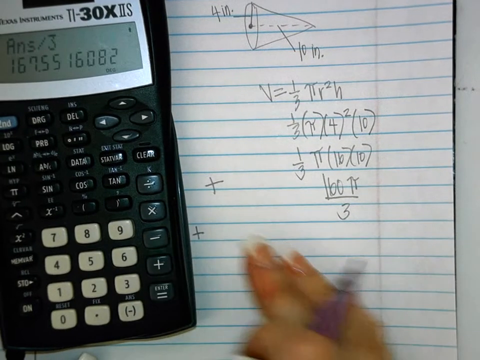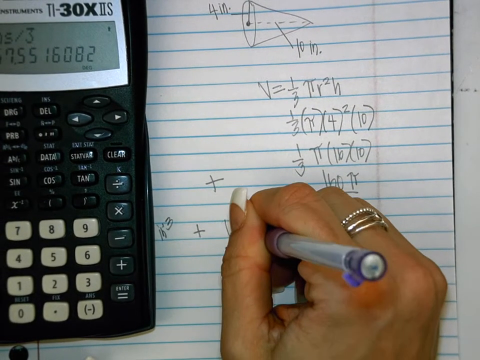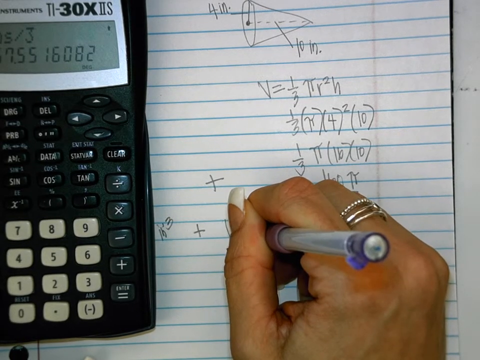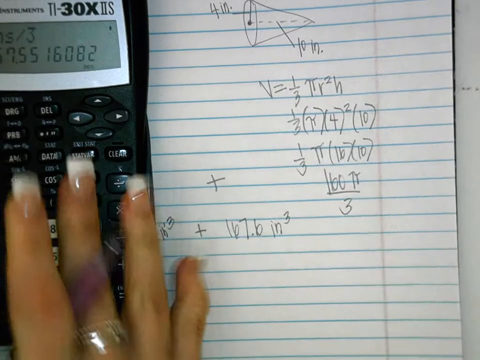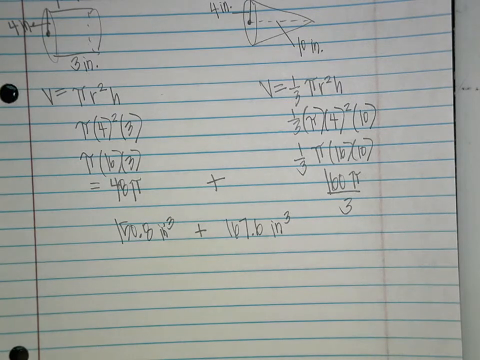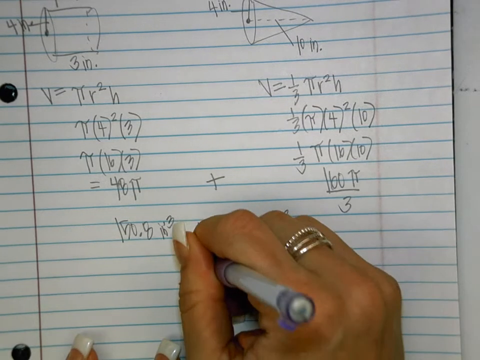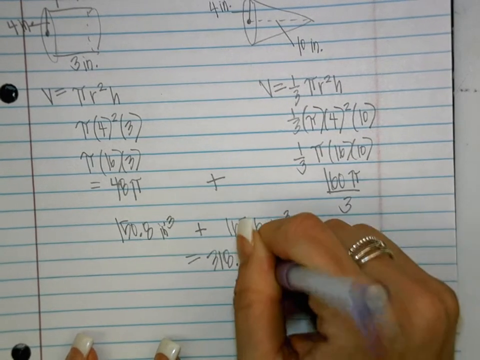So that one is what? 167 point what? 0.55, so it rounds to 167.6 inches cubed. And then we add them together. So 150.8 plus 167.6 is equal to 318.4 inches cubed.